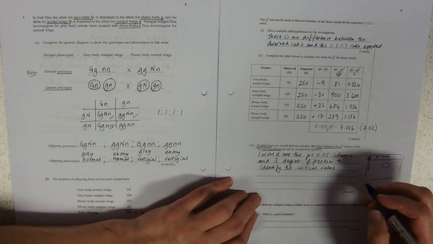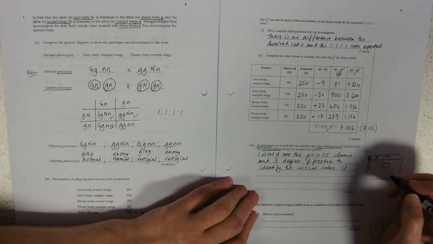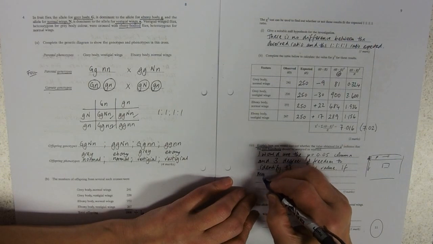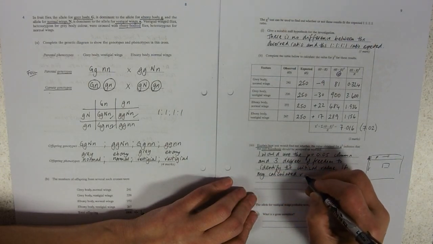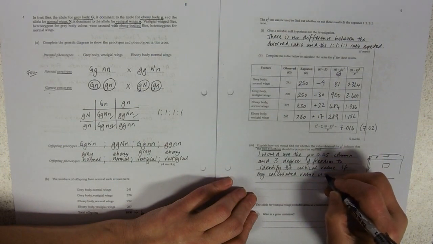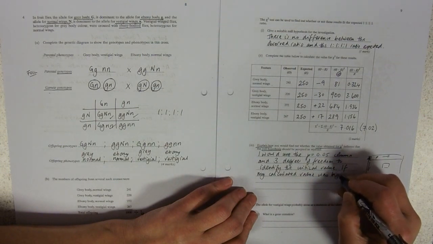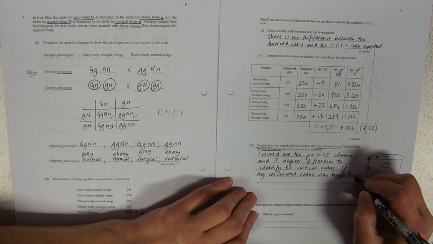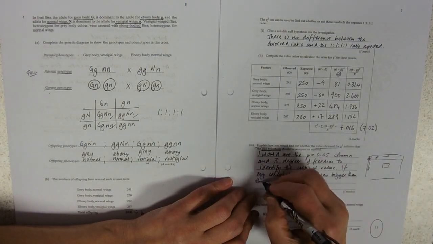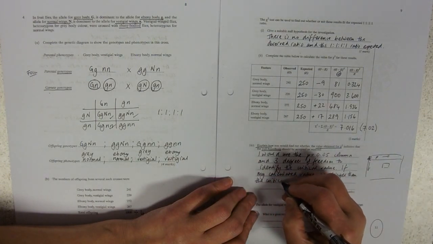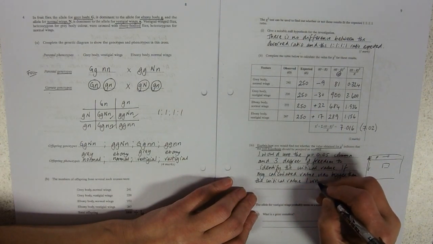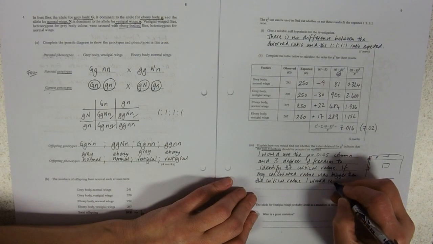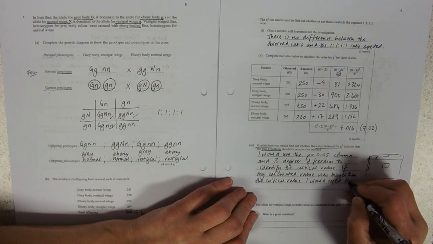I'd look to see if it was bigger or smaller. If my calculated value was bigger than the critical value, I would reject the null hypothesis.